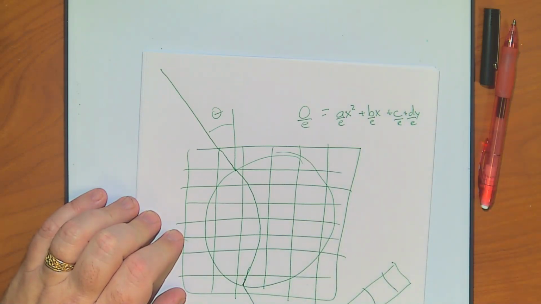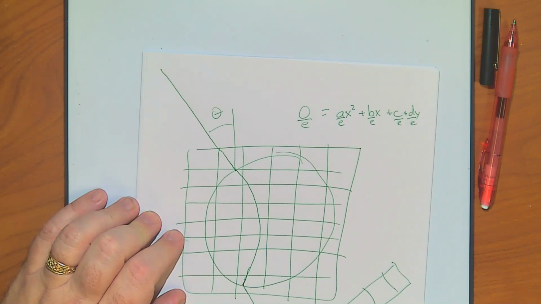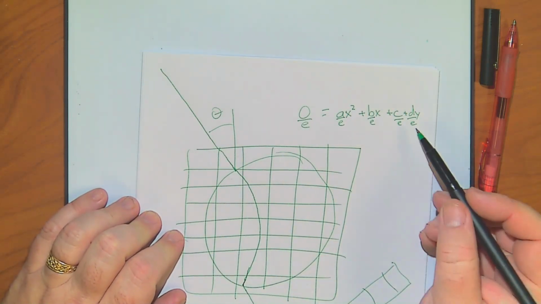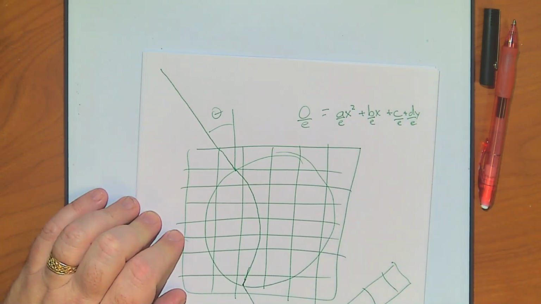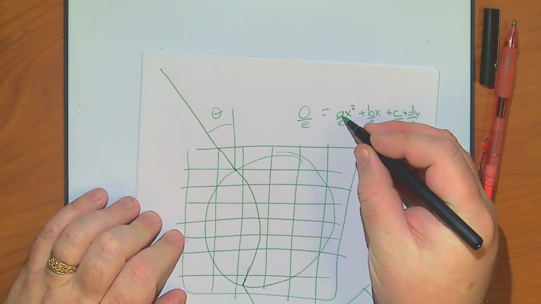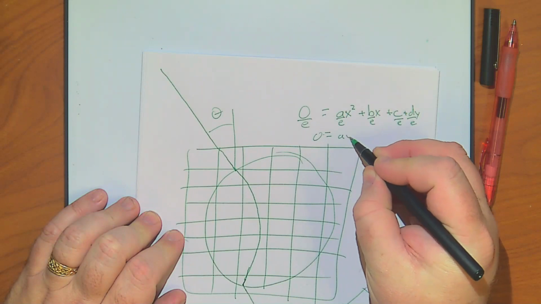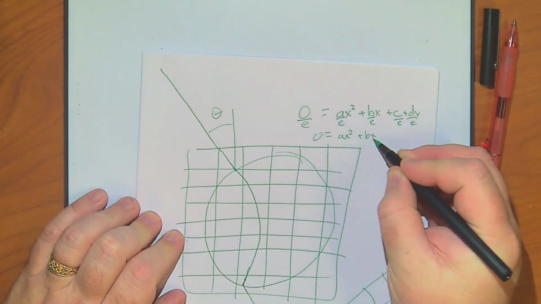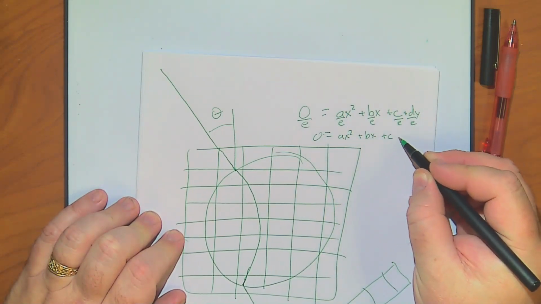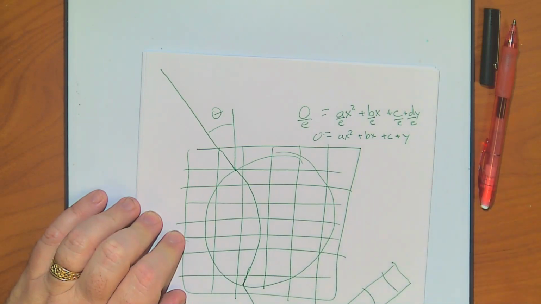Fair? Okay. So I can, in essence, knock one of these parameters out. Without loss of generality, let me make e equal 1. Is that fair? So I'm going to rewrite it again. I'm going to say 0 is equal to ax squared plus bx plus c plus y.